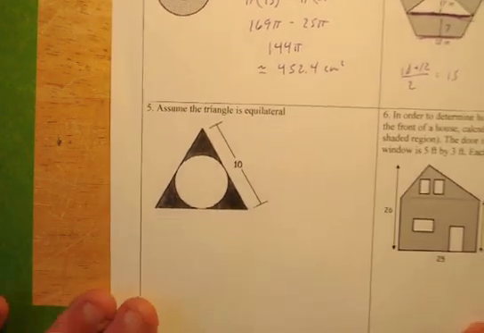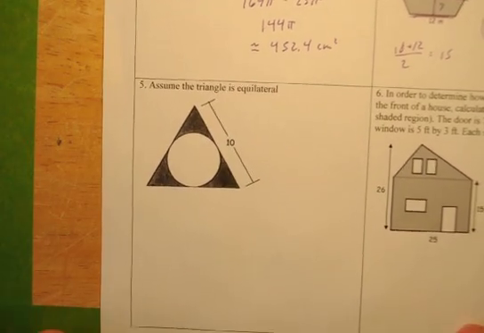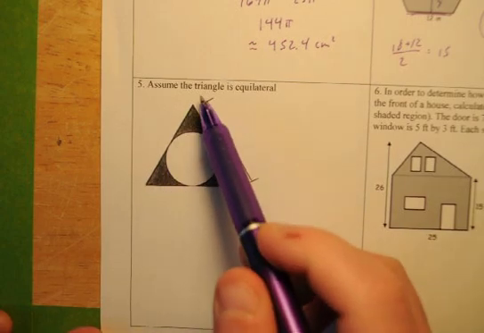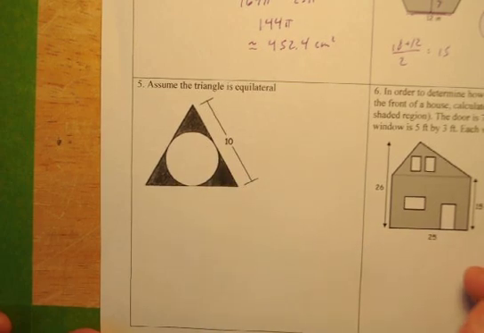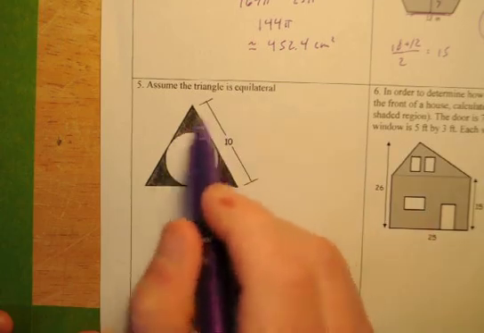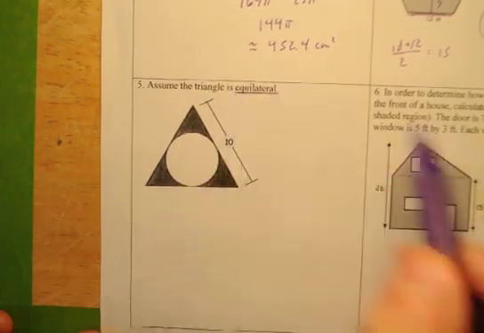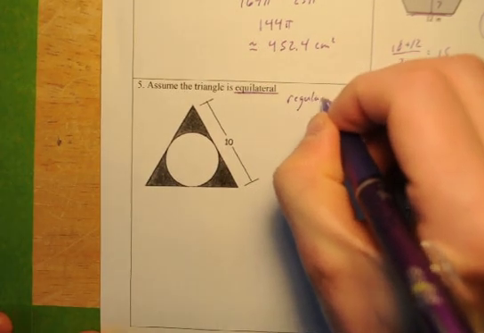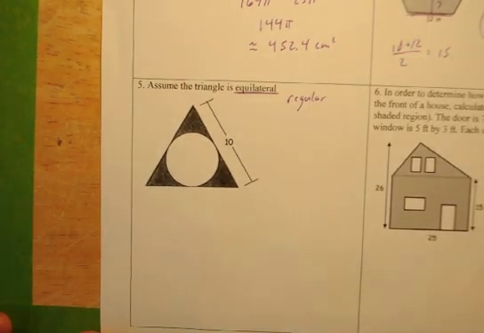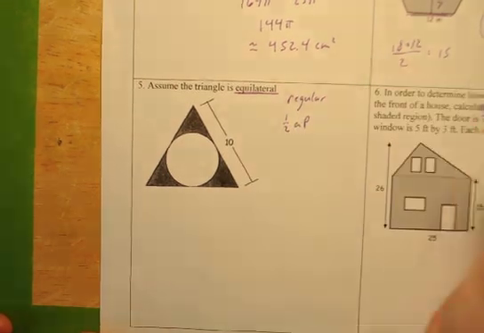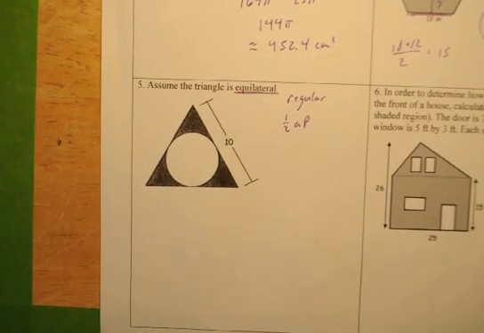Alright, and now getting even more technical. This brings in 11.3 Part 1. We have to take the triangle and subtract the circle. Now, the key to this is that the triangle is equilateral, which makes it a regular triangle, which means we can use 1/2 apothem times perimeter.